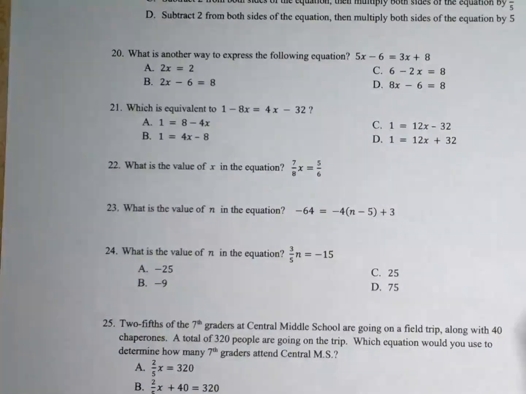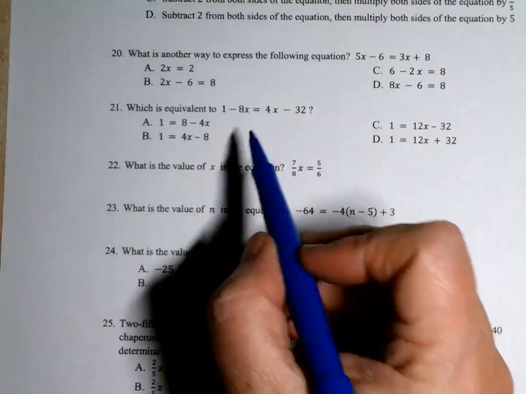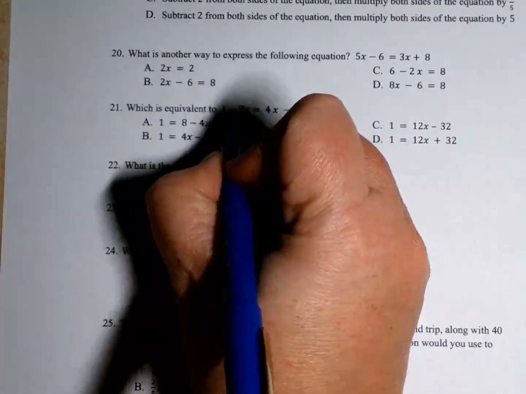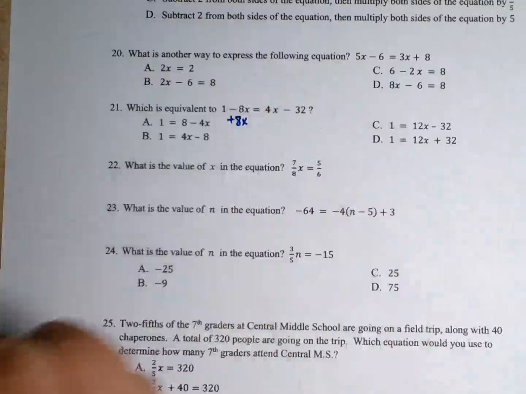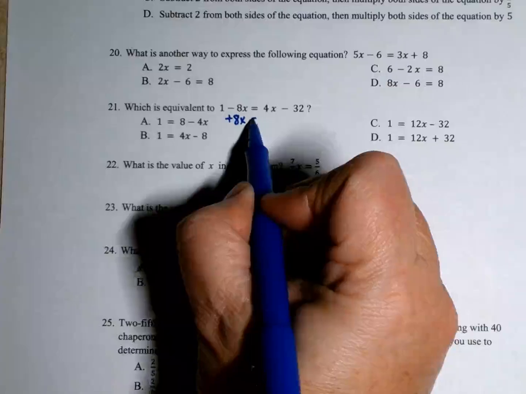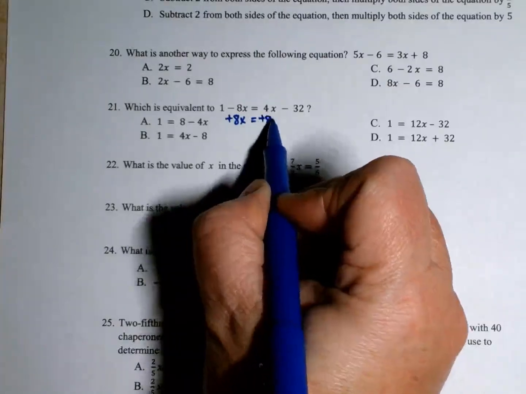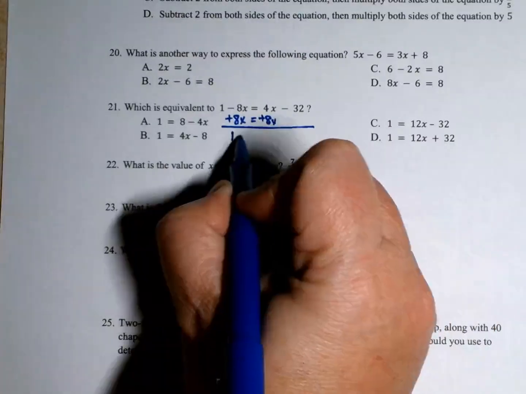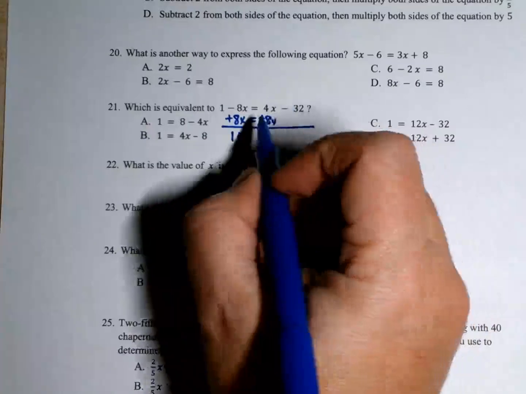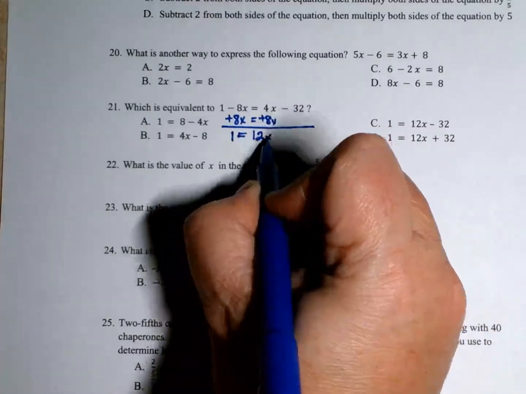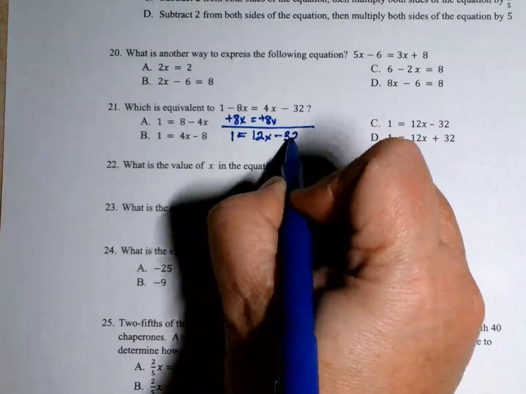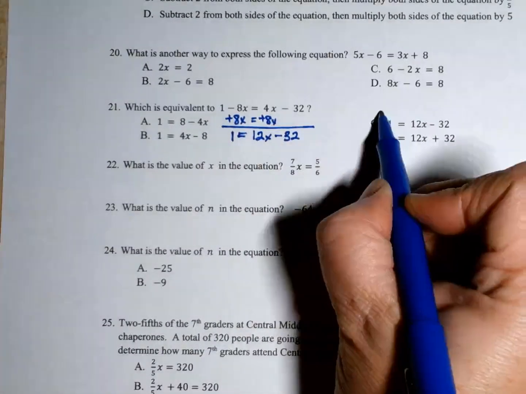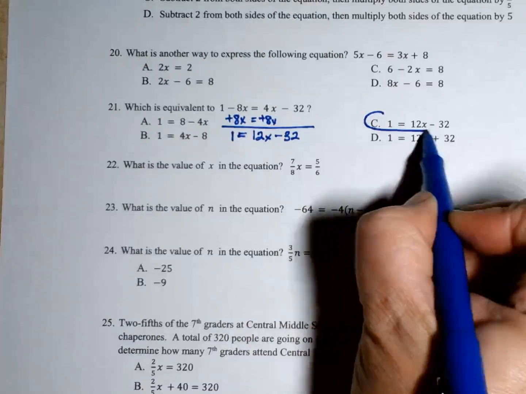Well, to move this one around, I want to move all of my variables to where they're going to be positive. So I need to move this one over. If I add 8x to this side, and I add 8x to this side, I'm going to wind up with 1 equals 12x minus 32. Is that any of my options here? Oh, looky there. That's option C.